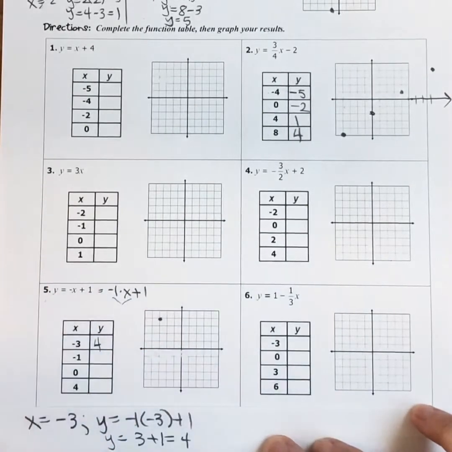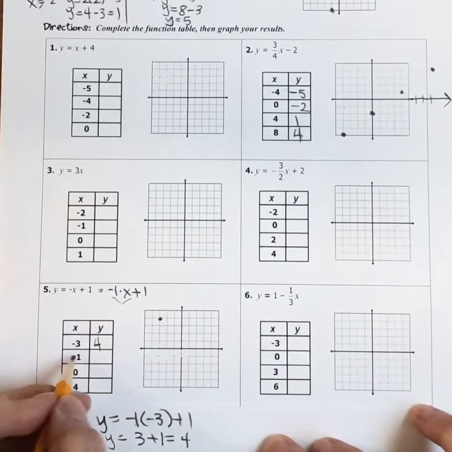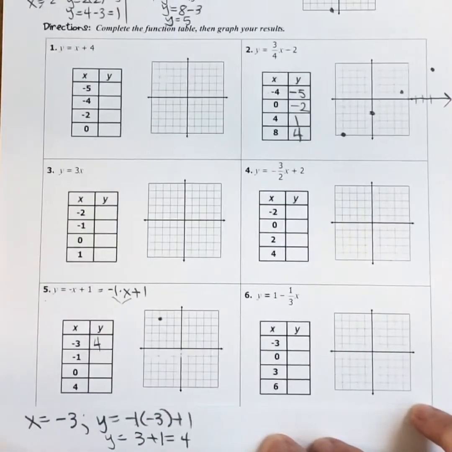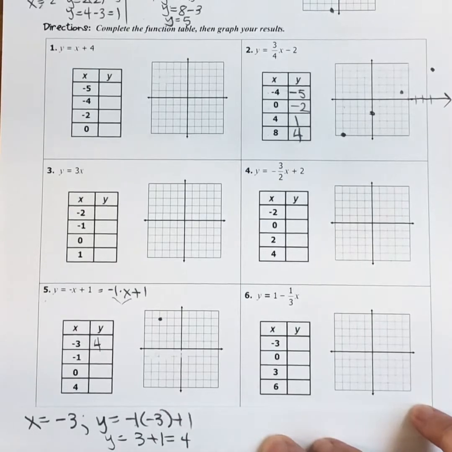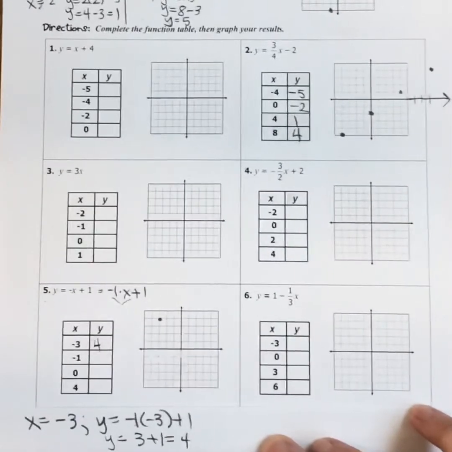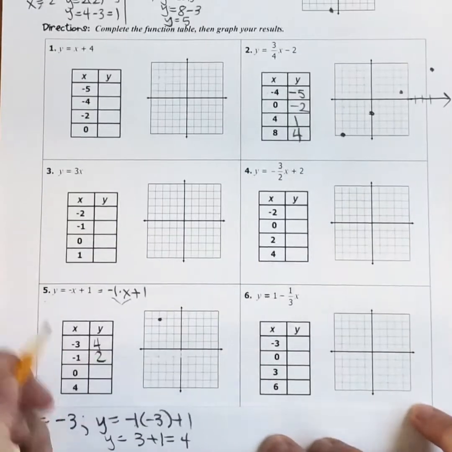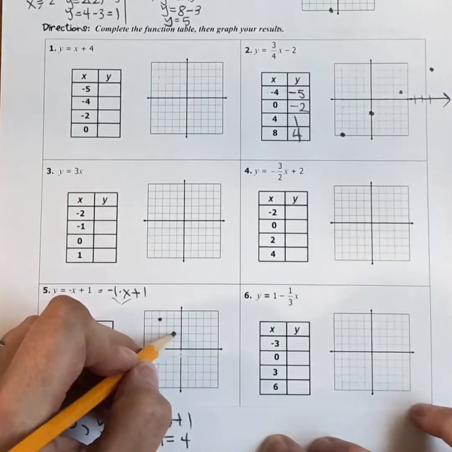There's my first point. Then I'm going to do x is -1. So we get y equals -1 times -1 plus 1. A lot of ones. But -1 times -1 is +1 plus 1 is just 2. So I go -1, 2.